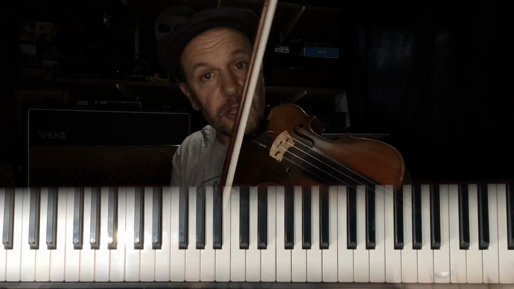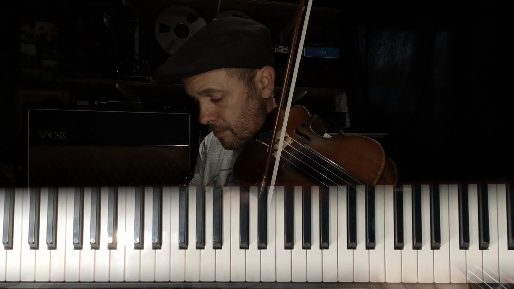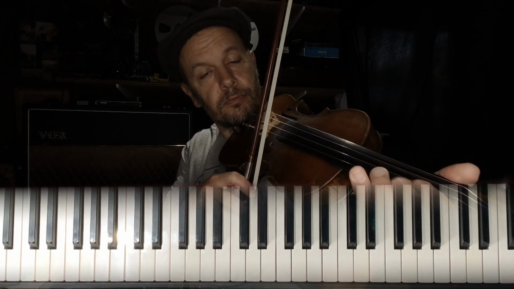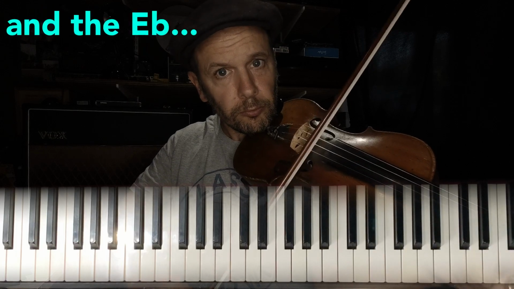So if I just play something that's in G minor, now the G is the same, but the F sharp on the violin, it tends to be pushed a little bit higher because it's what's called the leading note. So the main note being G, I might also flatten the B flat, just to further accentuate that minorness. Whereas on the piano, it's a little bit sharper.